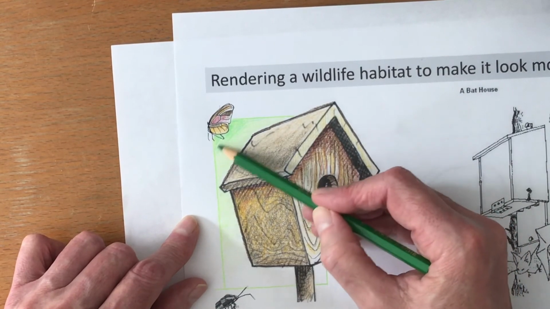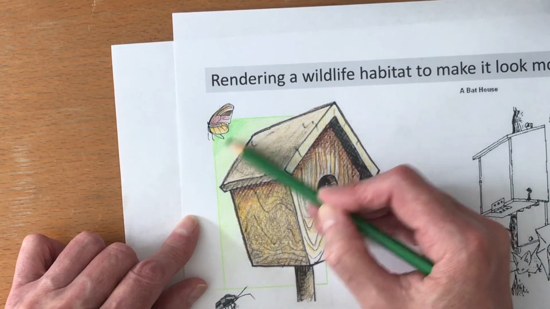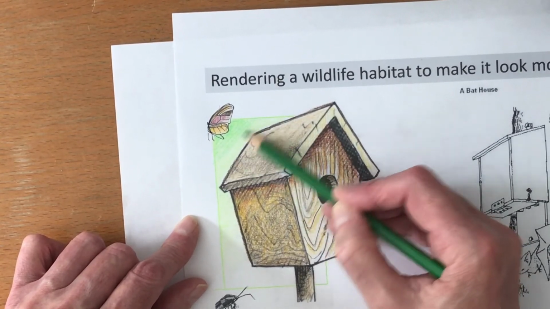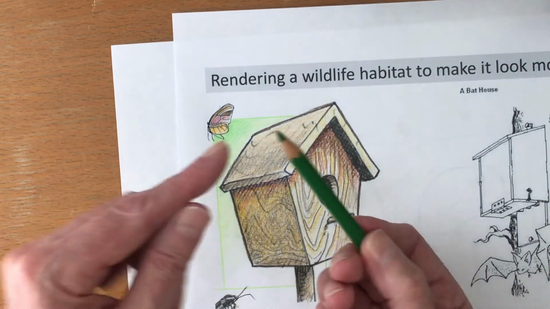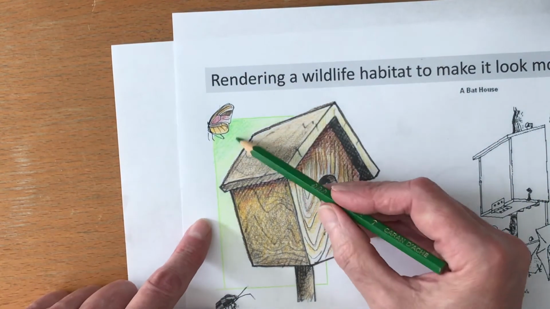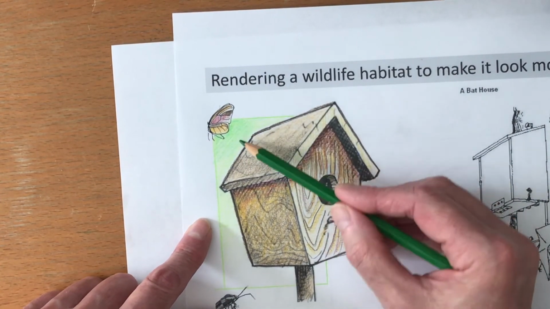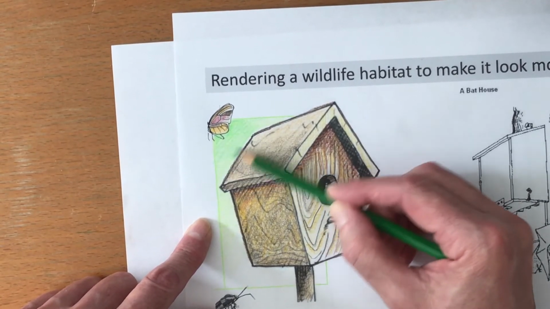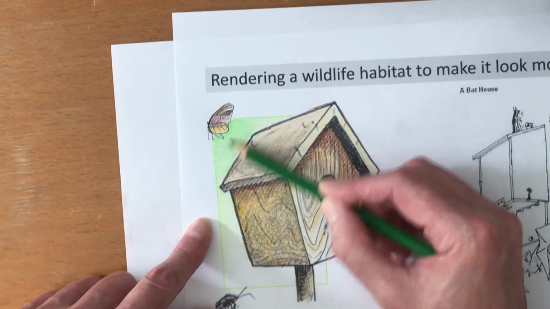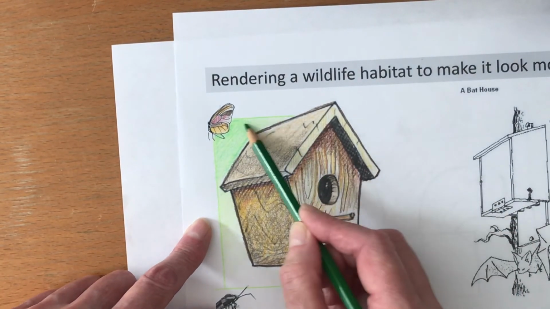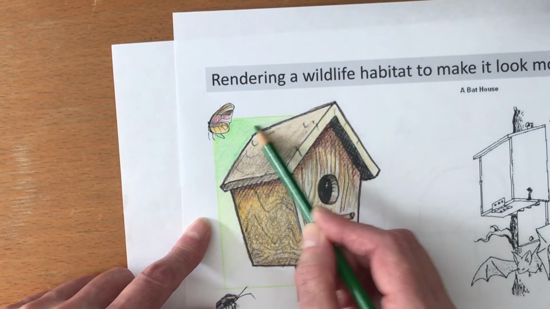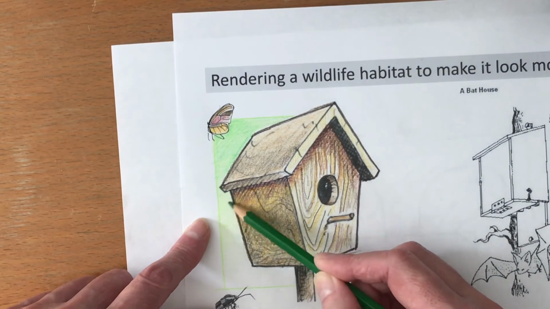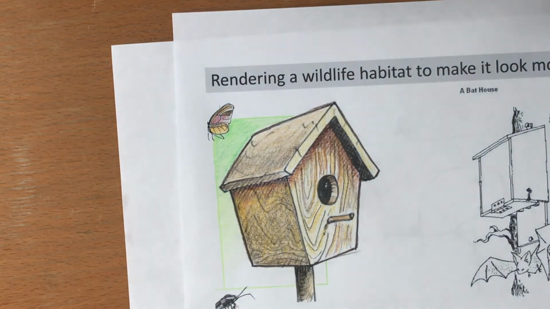This is a bit trickier because I don't want to make this look too grainy, this colour pencil. So I'm trying to use the edge, not the point. I'm trying to hold the pencil almost as flat as I dare when I am adding some colour. Again, just take that down and fade it out a little bit.